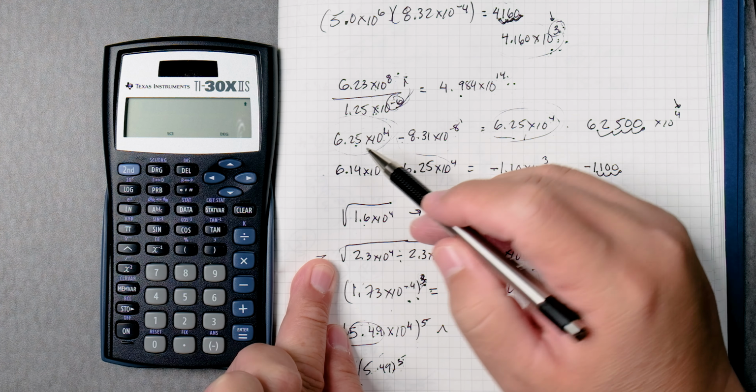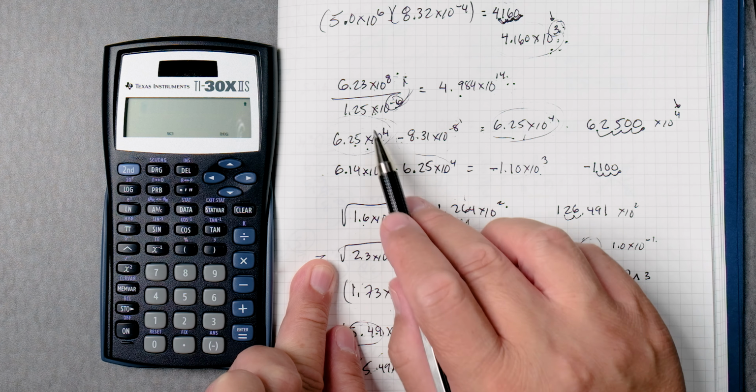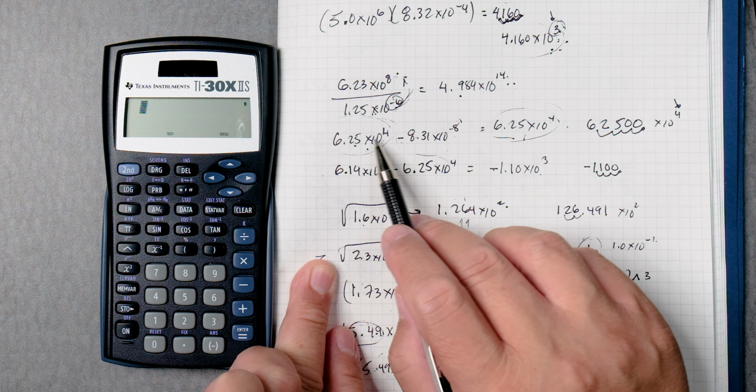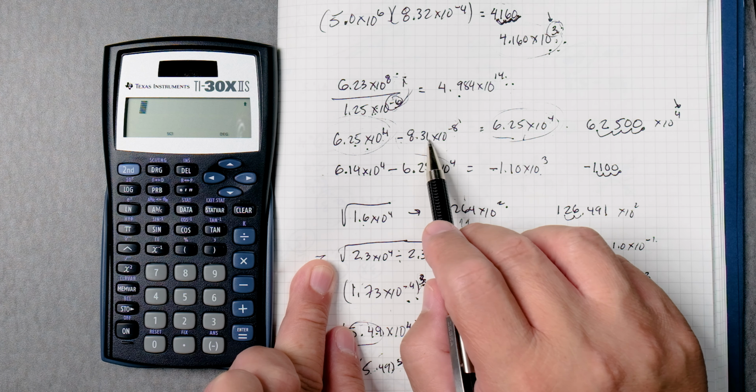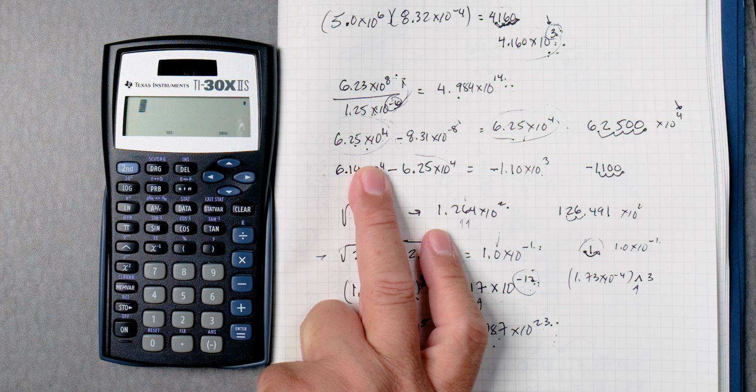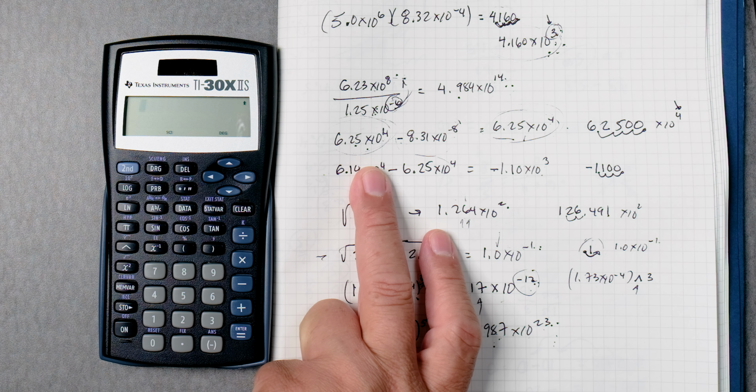Let's do the next one. These two numbers: this is a very big number, this is a very small number. When you subtract a very small number, because it's times 10 to the minus 8, from a big number, you'll find out very quickly that it's just the same big number.